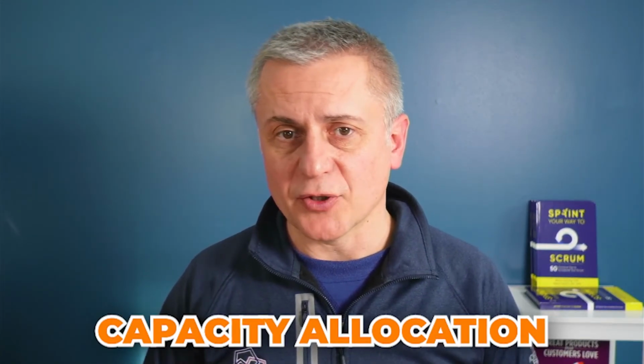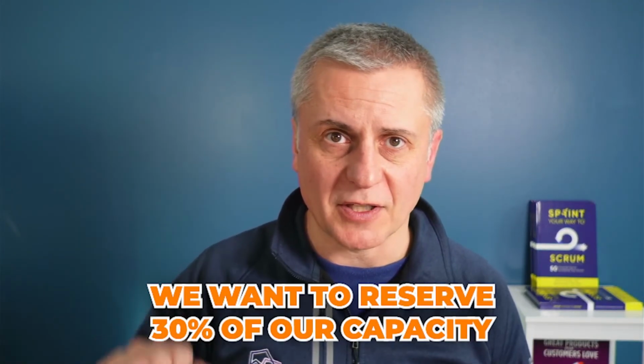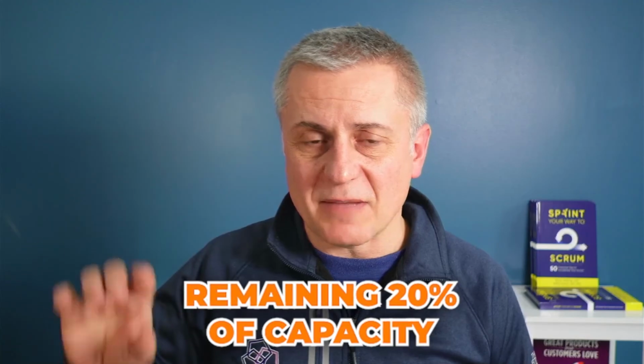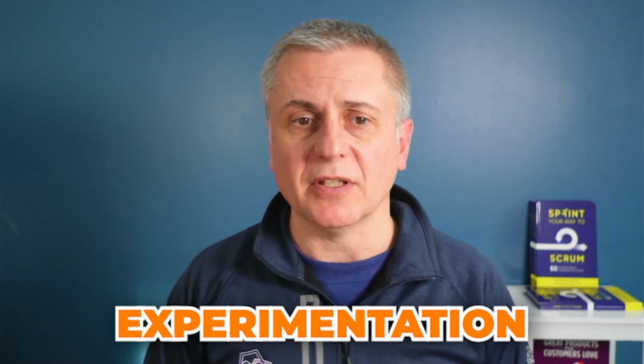One good way to do that is to use capacity allocation, which means that for any given capacity that you have in a sprint, you reserve a section of the capacity for each product. For example, you may say, for a mature product that only needs some maintenance, we want to reserve 30% of our capacity. For a Horizon 2 innovation, we will reserve 50% of our capacity, and then we have a remaining 20% of capacity that we can dedicate to another product, maybe down the road, for research, development, experimentation, and these kinds of things.